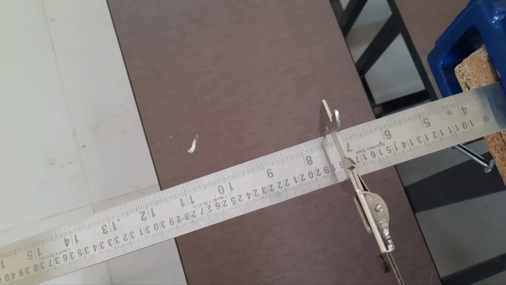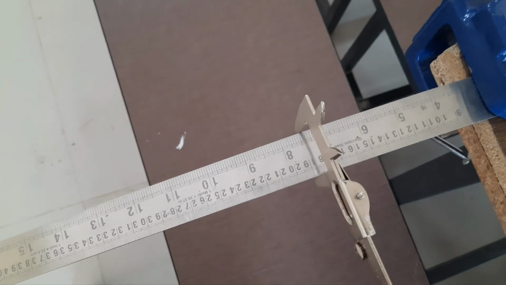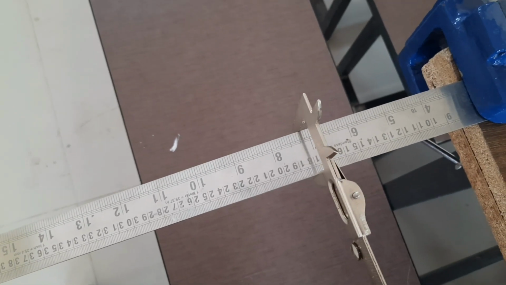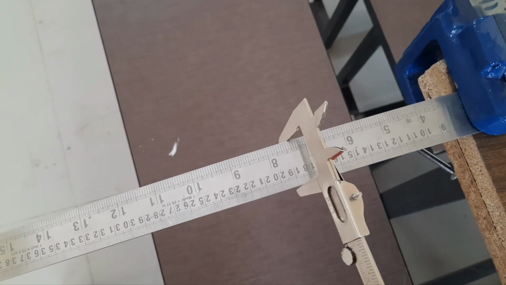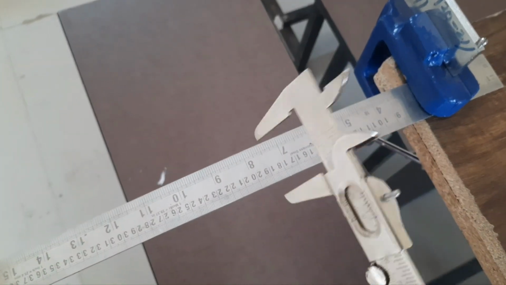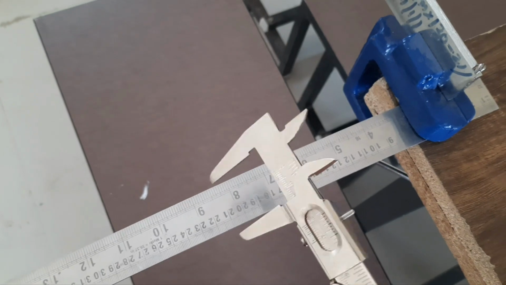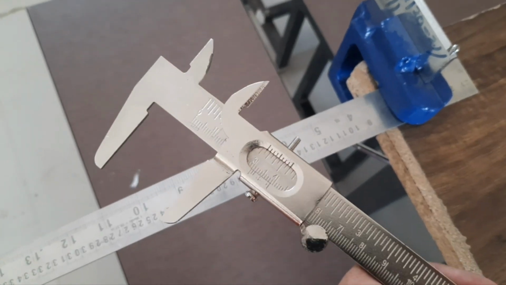Now you can measure with the screw gauge here. Keep the jaws of the screw gauge and measure the breadth of the metal strip using this vernier caliper.